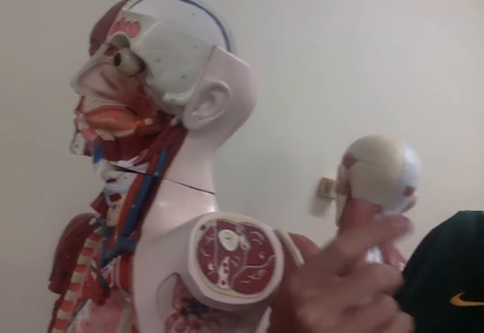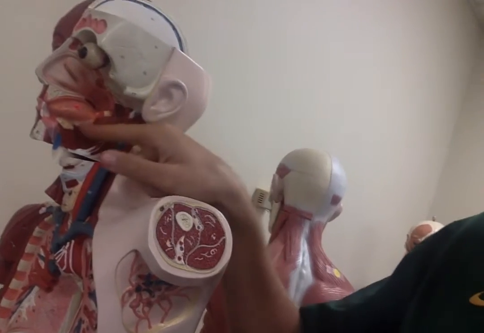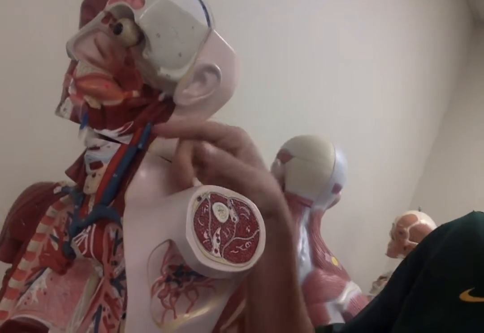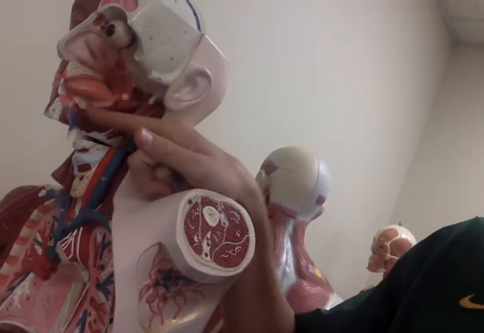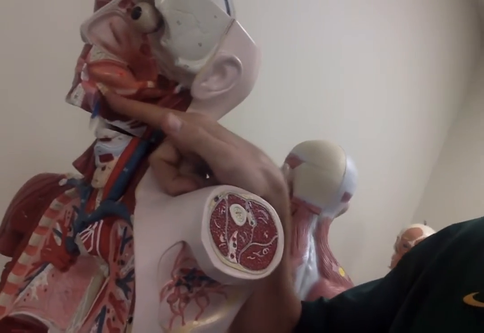So submandibular, sub meaning below, so underneath the mandible, and then sublingual on this side, lingual being the tongue. Anytime you see lingua means tongue, so it's a sublingual gland.